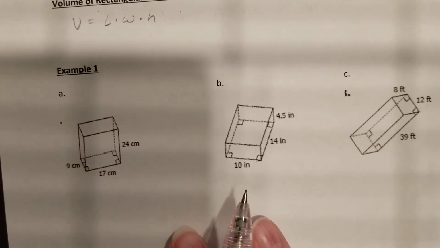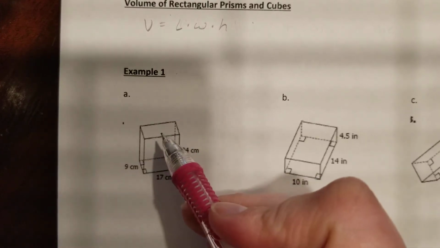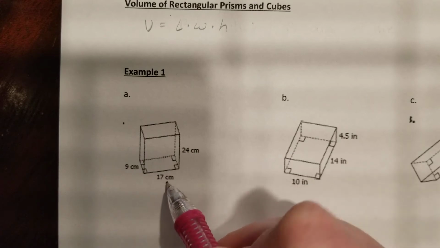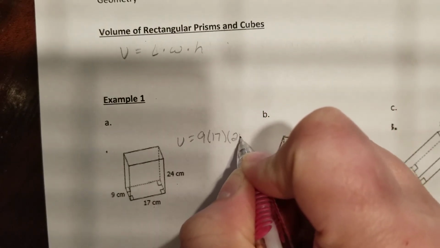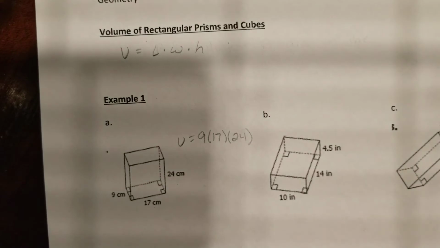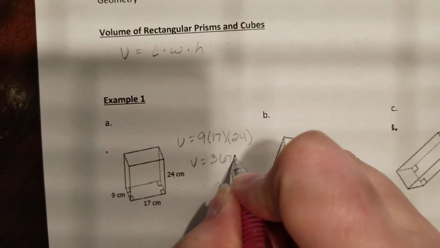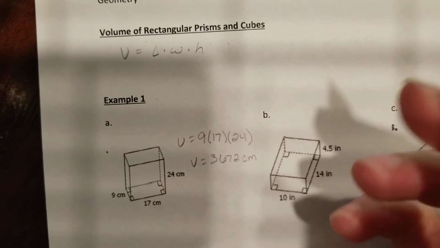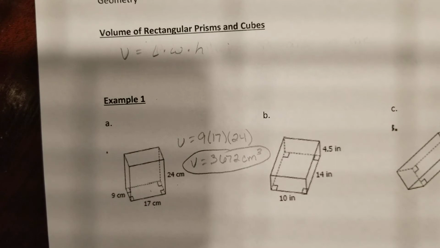We're going to run through these first three examples pretty quick because they're the easy ones that we know. The volume of this rectangular prism: our length is 9, width is 17, height is 24. So the volume equals 9 times 17 times 24. We're just going to type it in a calculator. So the volume is 3,672 centimeters, but now we're talking about volume, so it's centimeters cubed. That's the volume of that rectangular prism.